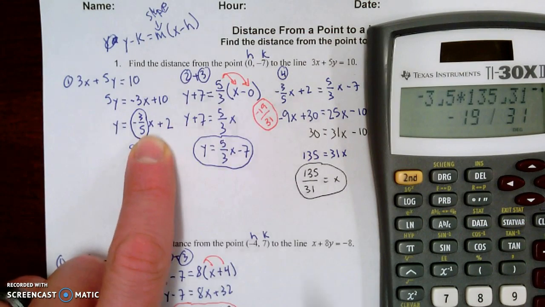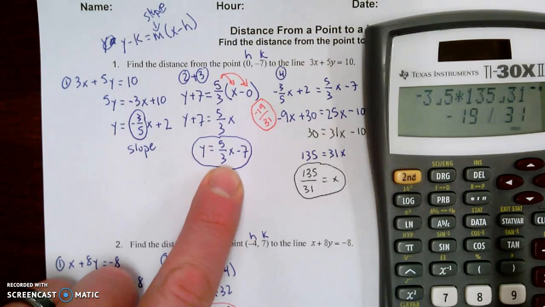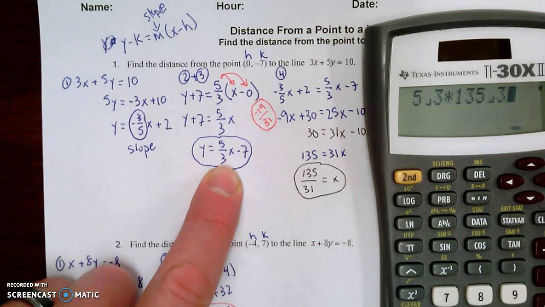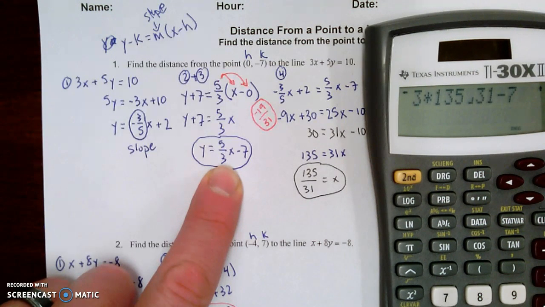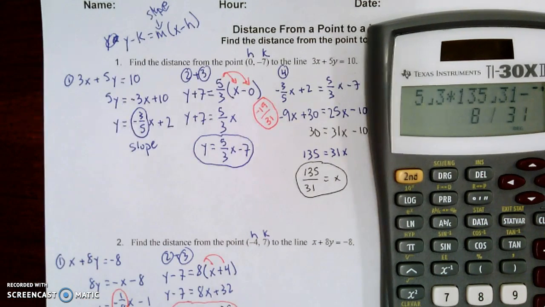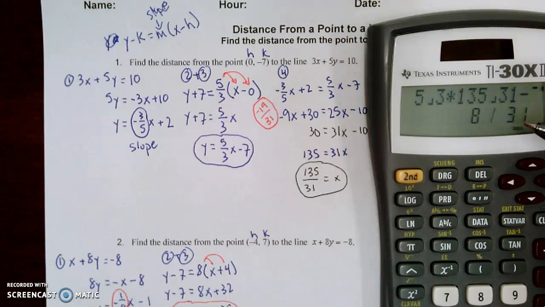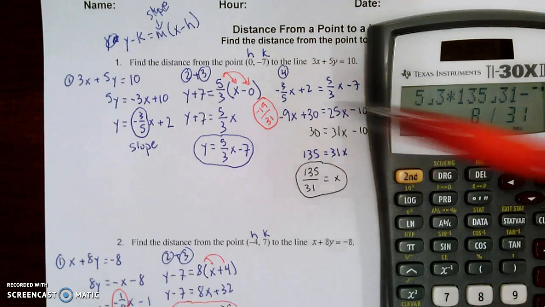On the other side, we've got 5/3. So 5 ABC 3 times x, and there's our ugly number for x, 135 ABC 31. Then we're going to subtract 7, equals... hold on a second, equals the wrong answer. So this is why I substituted into both equations. I got 8 over 31 here, negative 19 over 31 here, something's wrong.